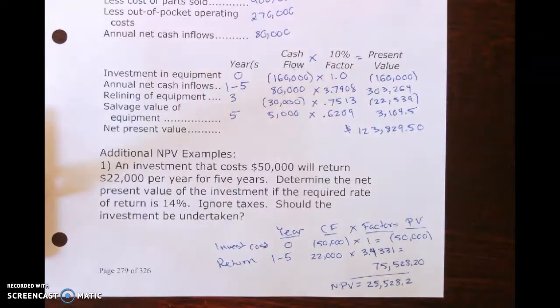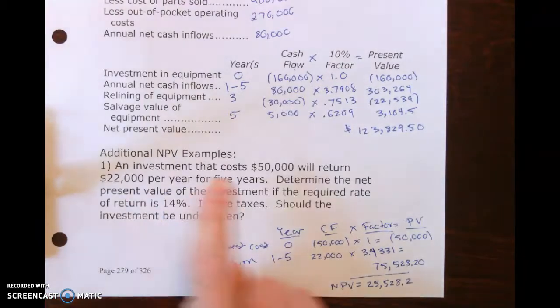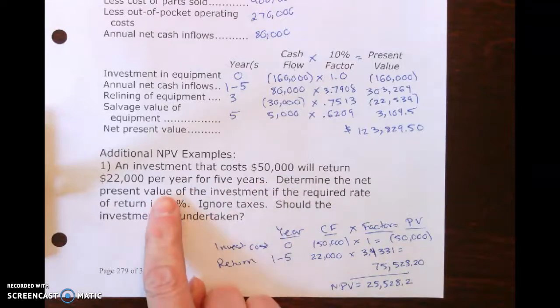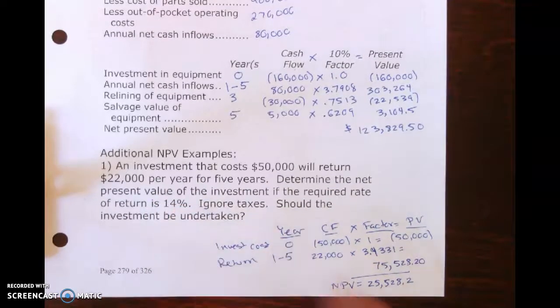Okay, so let's check to see how you did. So what we have is our first example problem. An investment costs $50,000, returns $22,000 per year for 5 years. Determine the net present value if the required rate of return is 14%.